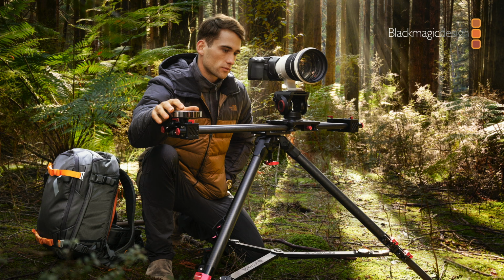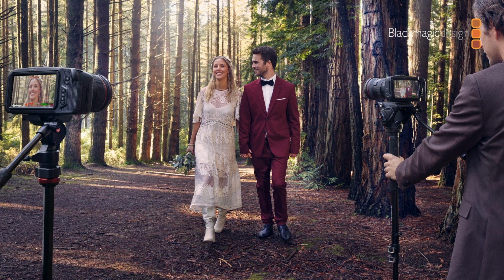Obviously nature, this is where the lenses come in. All these nice lenses make nature shots look fantastic. I mean, anything you point at in nature looks great, but this is where the EF lenses can really come into their own. And again, weddings: every wedding looks like a high-end wedding in digital film.